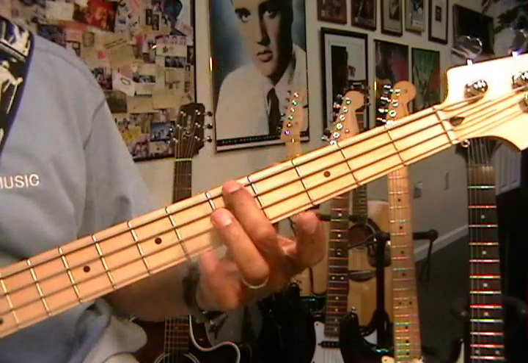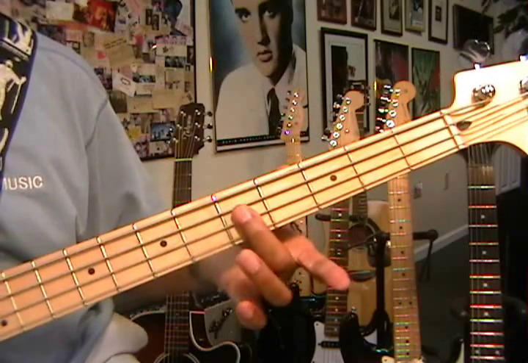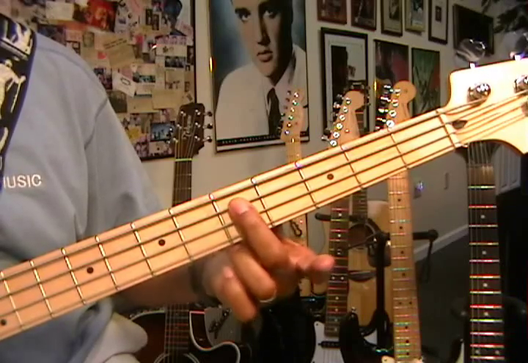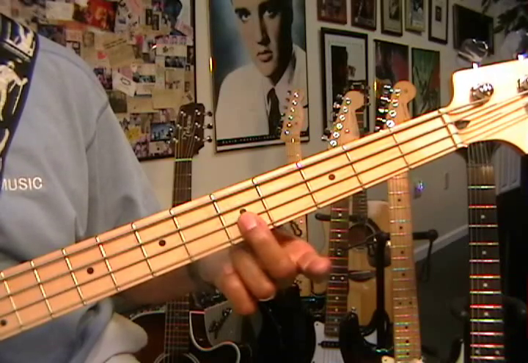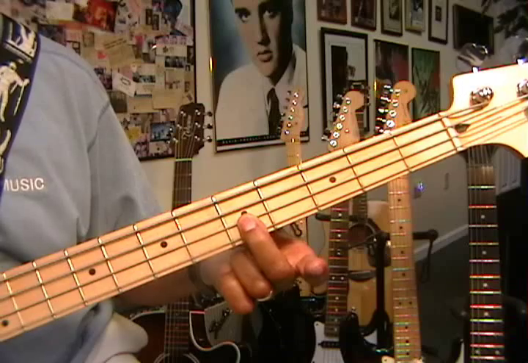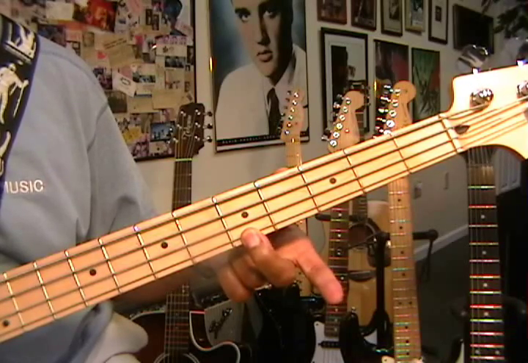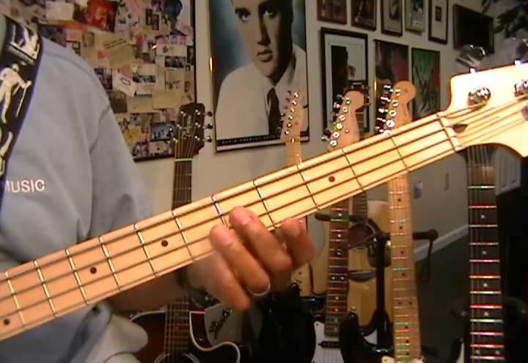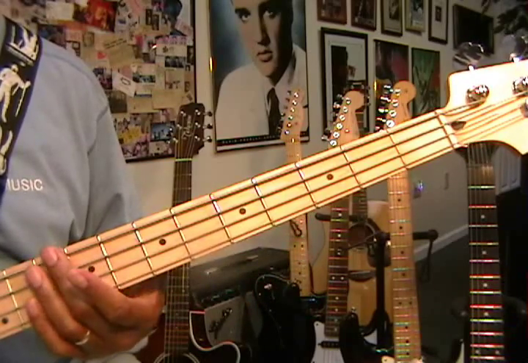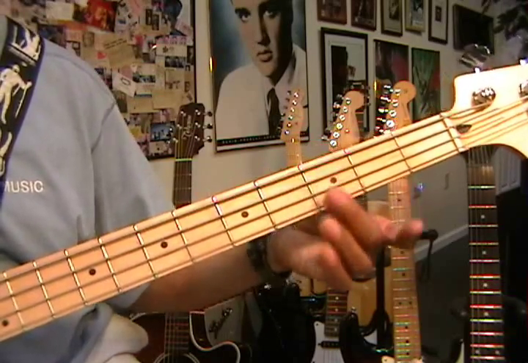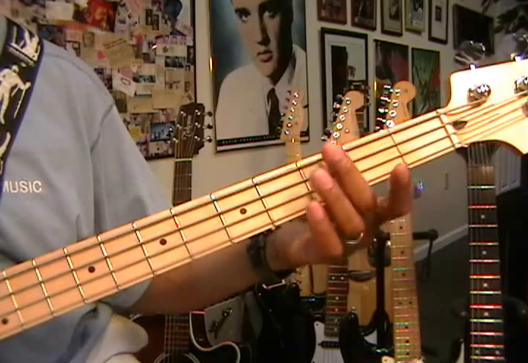So A, B, C, D, D, E, F, G, G, A, B, and voila, C is down there. So if you know the fourths concept, you can go to any note and find out what the notes are under that note on the same fret.